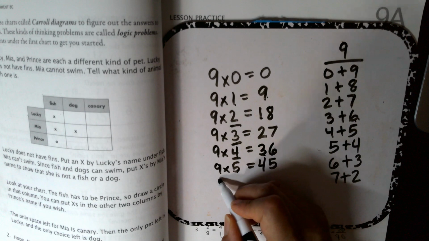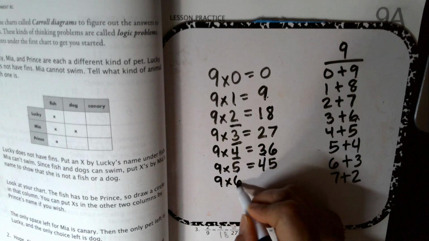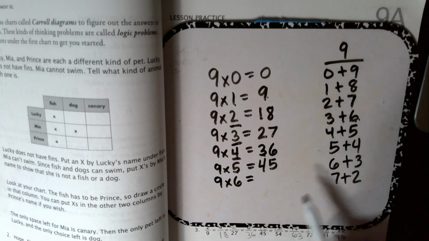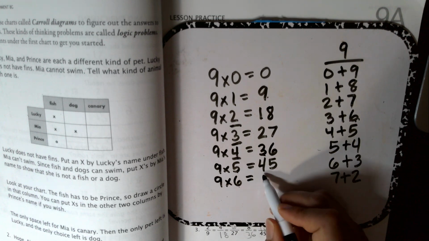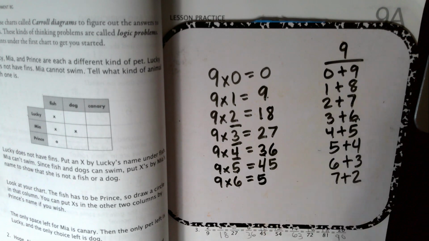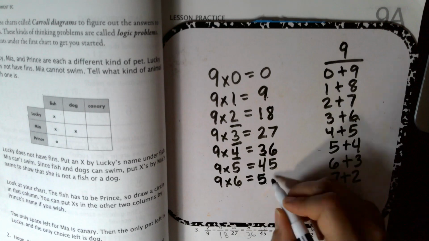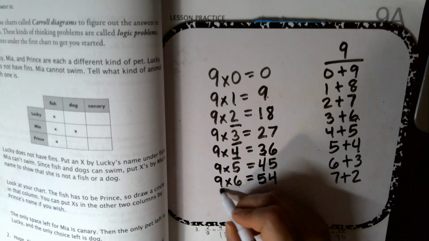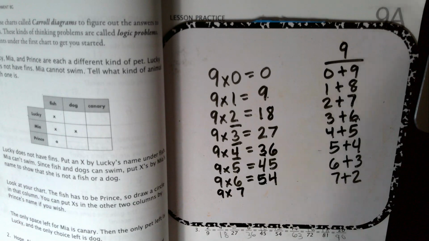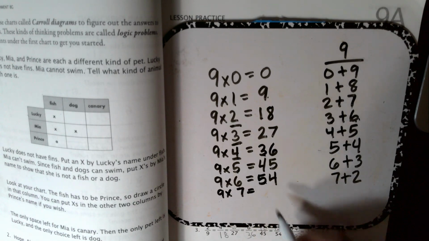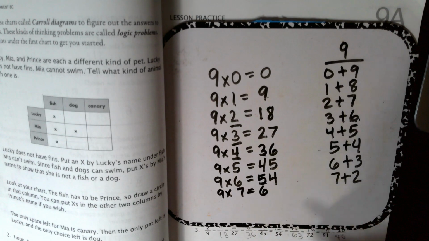But if we do 9 times 6, that's when we see that, because 6, if we do one lower, is 5. So that's our first number. And then the next one is 4. So 54. 9 times 7. 1 less than 7 is 6. And then the other number is 3.